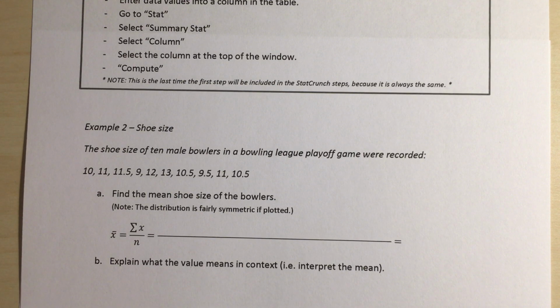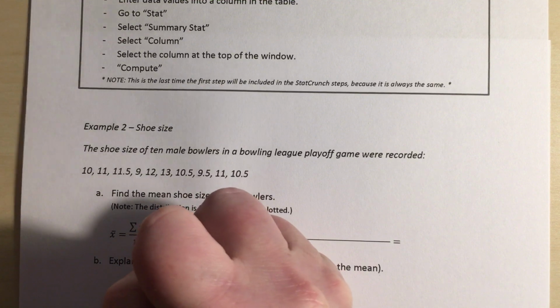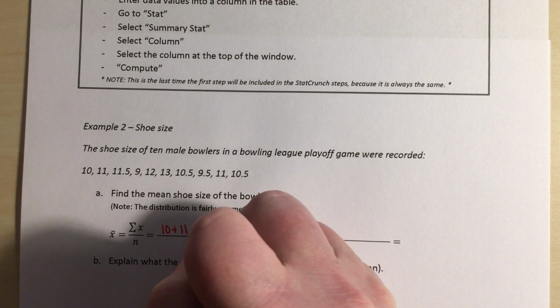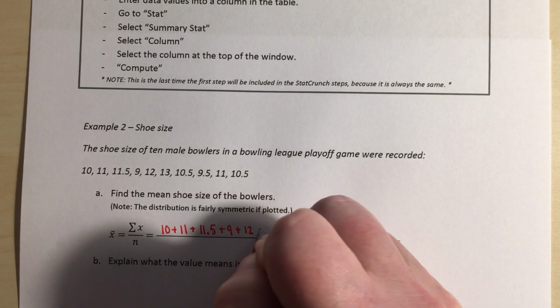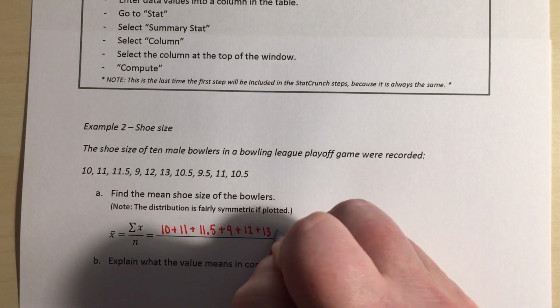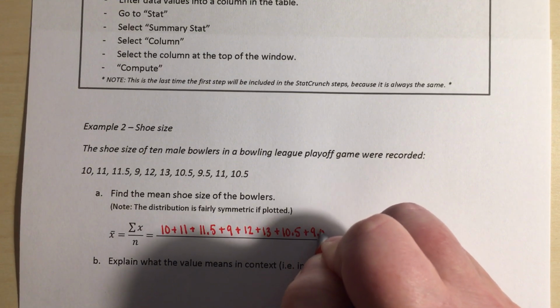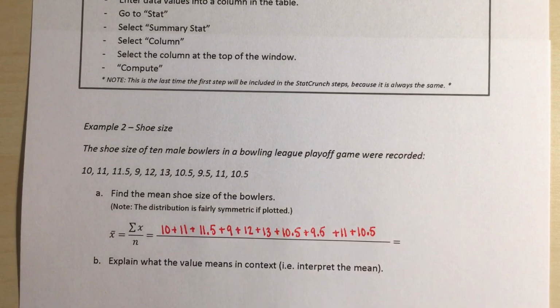All right, so using our formula, there's a little note here. Our distribution is fairly symmetric if plotted. We're going to sum all of our data values. So we're going to take and add up all of these data values. So 10 plus 11 plus 11.5 plus 9 plus 12 plus 13 plus 10.5 plus 9.5 plus 11 plus 10.5. All right, so we have all of our data values summed in the top.